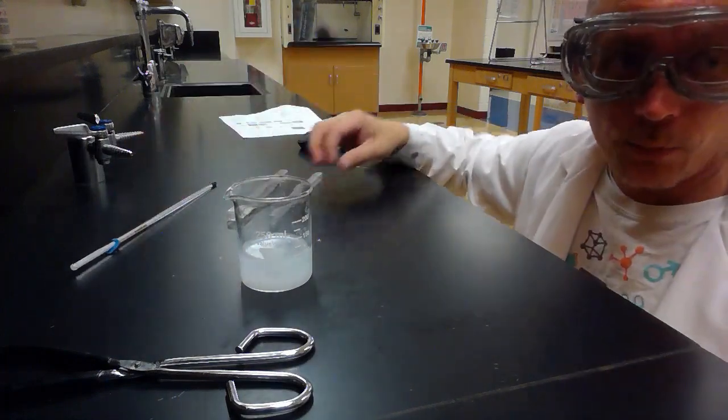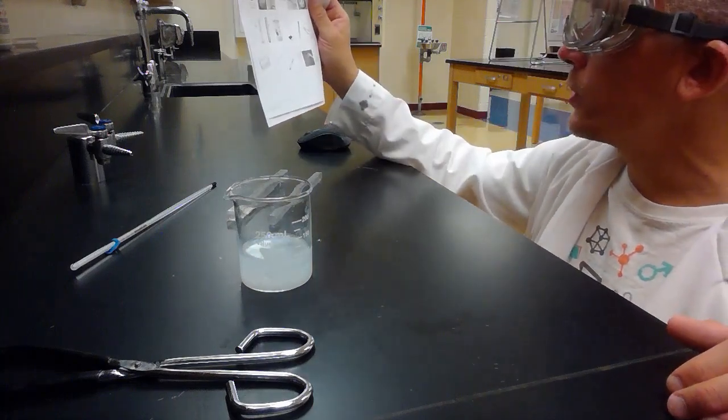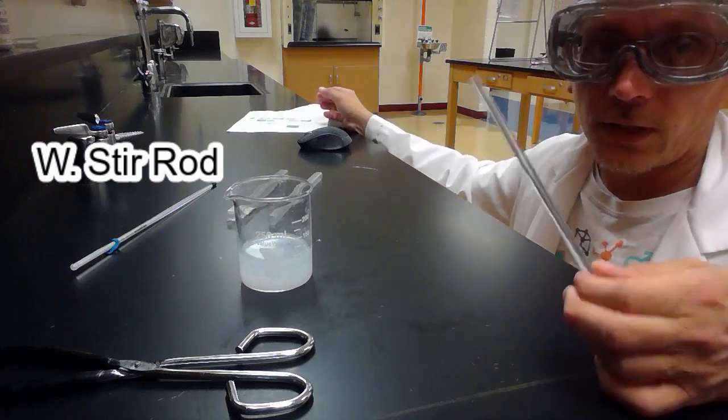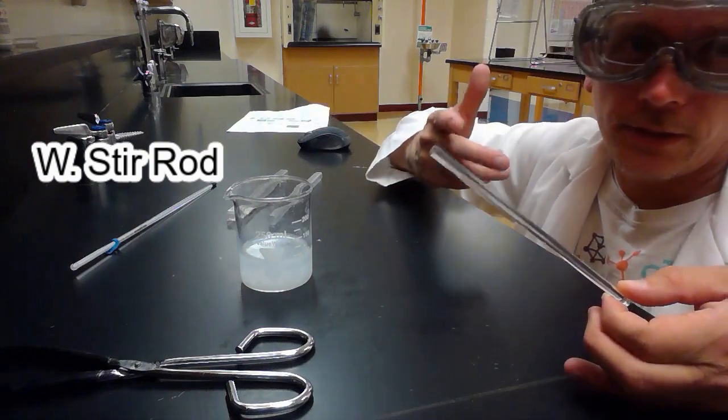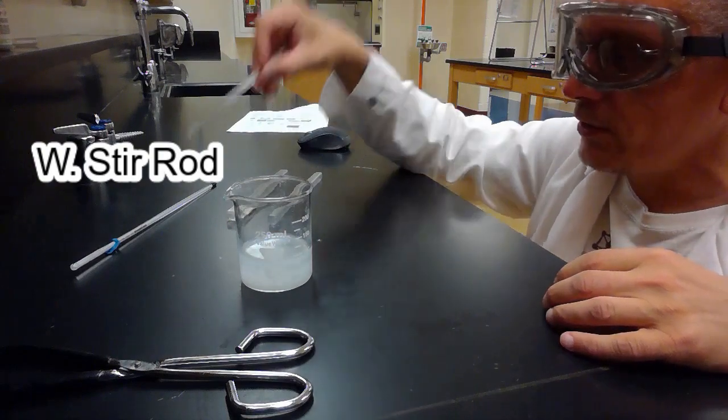Maybe I need to stir up whatever's in there, right? I want to stir it. And so I'm going to use picture W. Picture W is what's called the glass stir rod. It's really just a glass stick, right? And we can put it in there and we can stir up whatever's in there.